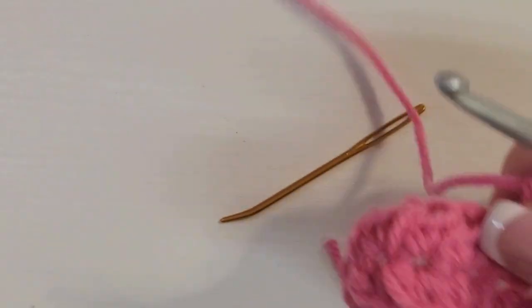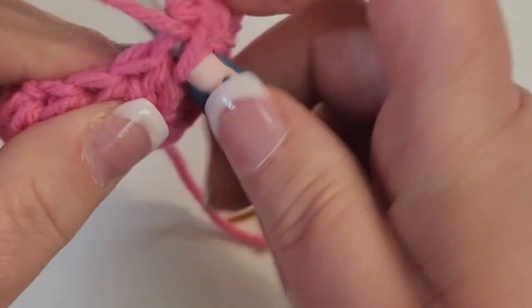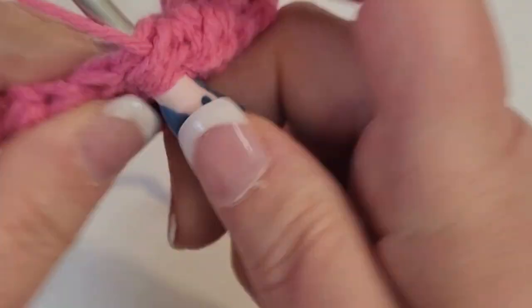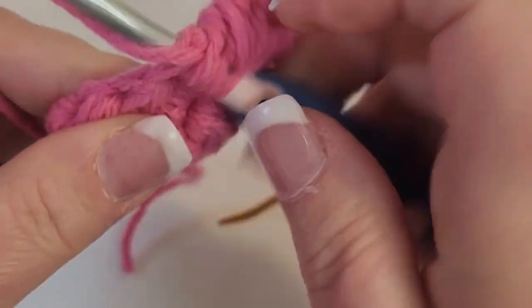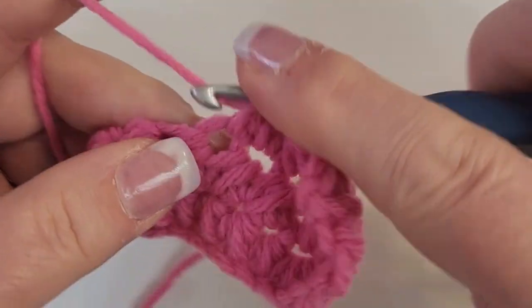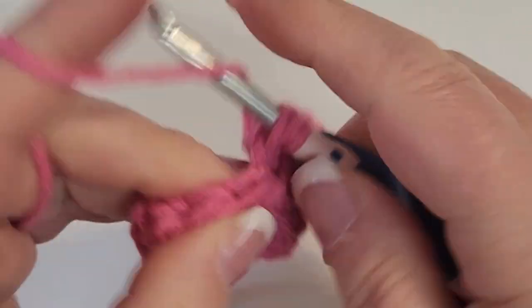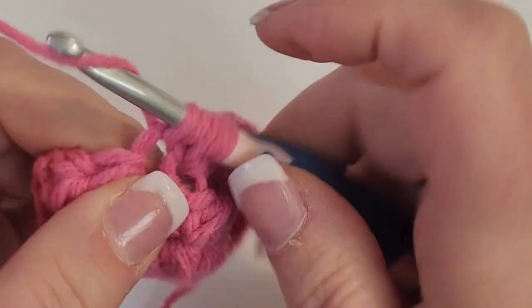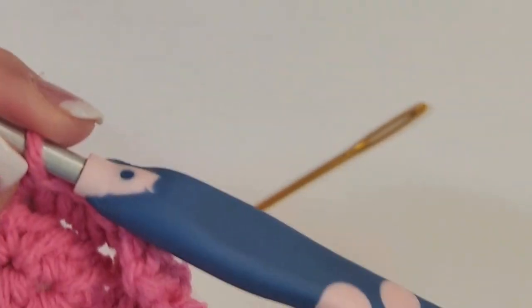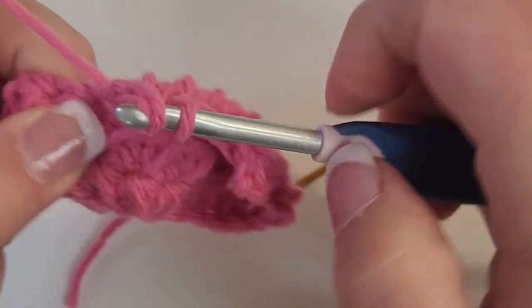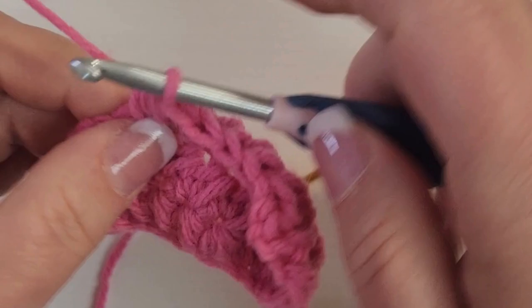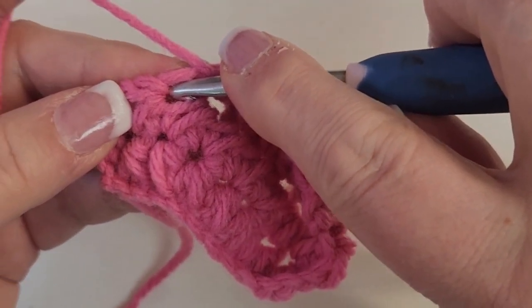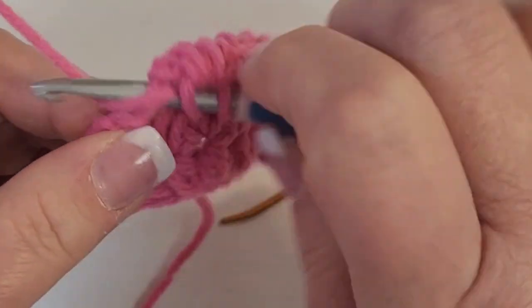Okay, I'm going to show you this very quickly. We're just going to keep doing those 2 half double crochets together, all right, till we get to that turning chain. All right, insert the hook, yarn over, insert the hook, yarn over, pull through all 5. Get some more yarn here. Insert the hook, yarn over, insert into the next stitch. There you go. Remember to always work your first one into the previous one that was completed.